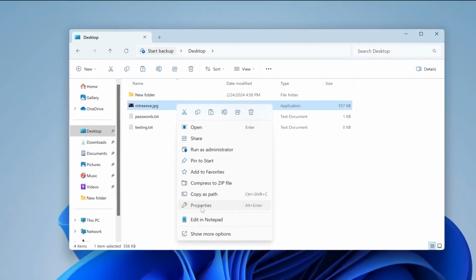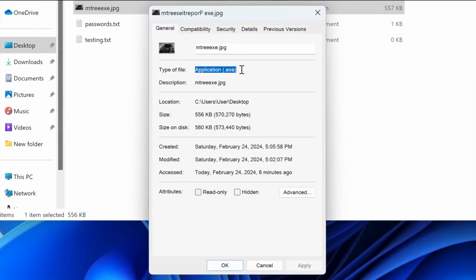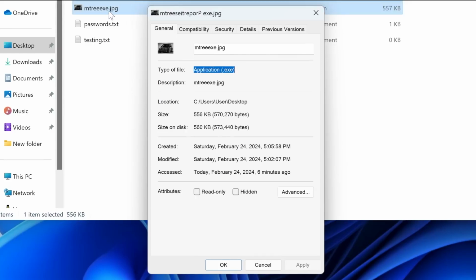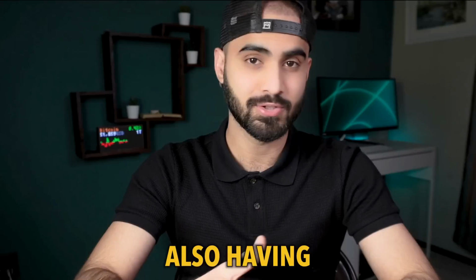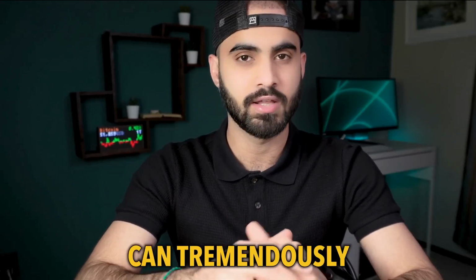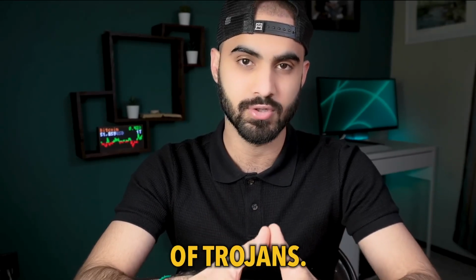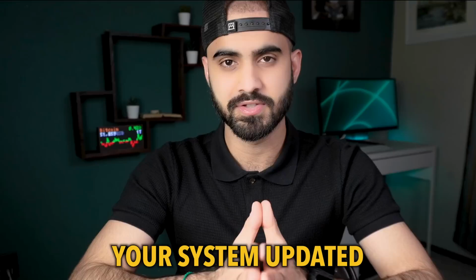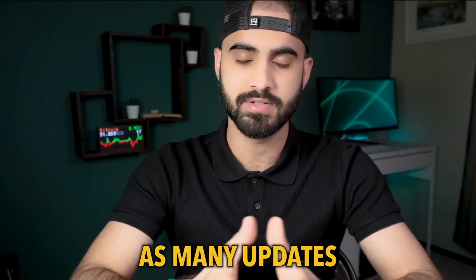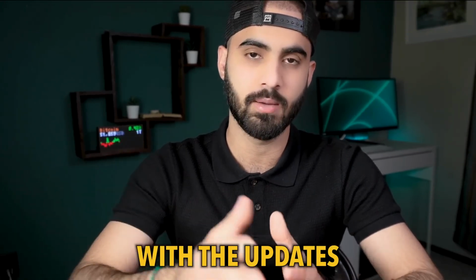Also, make sure you go to the properties of the file that you will be running. In this case, in this Trojan, as you can see, it will say an application.exe, even though the file extension says .jpeg. Also, having a well-known antivirus program installed on your PC can tremendously help detect and prevent the execution of Trojans. It's also crucial to keep your system updated, as many updates contain security patches inside them, so it will install with the updates as well.